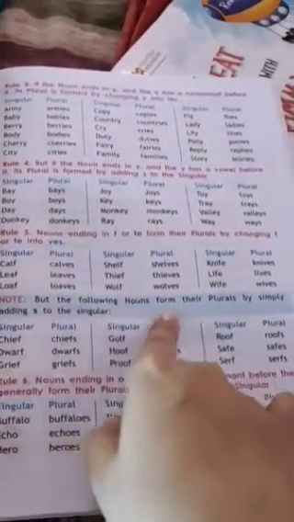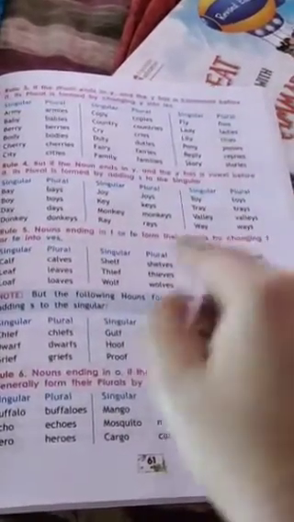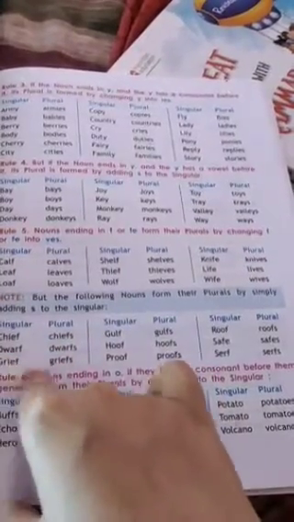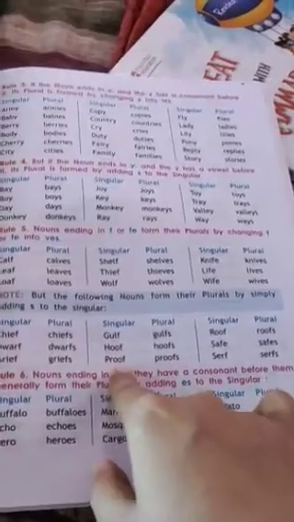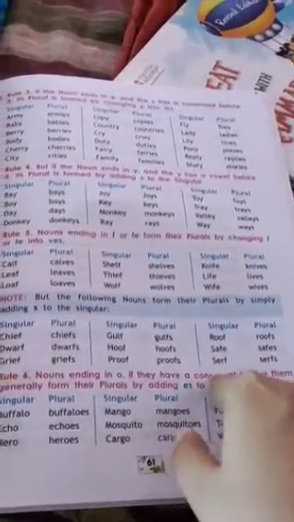But the following nouns form their plurals by simply adding s to the singular. There are some exceptions. There are always exceptions and you need to follow them. Like, see, chief becomes chiefs, dwarf, dwarfs, grief, griefs, gulf, gulfs, hoof, hoofs, proof, proofs, roof, roofs, safe, safes, surf, surfs. Understood? So these are the exceptions that we have. These words will not be changed into ves, but instead we will be adding s to them.